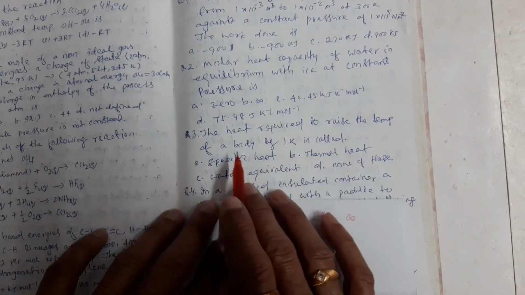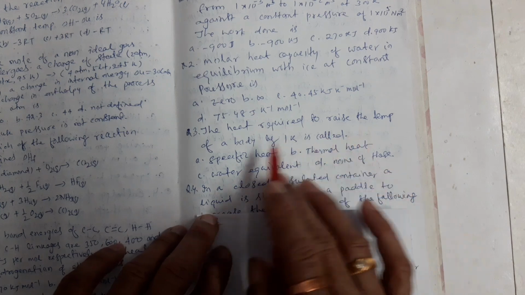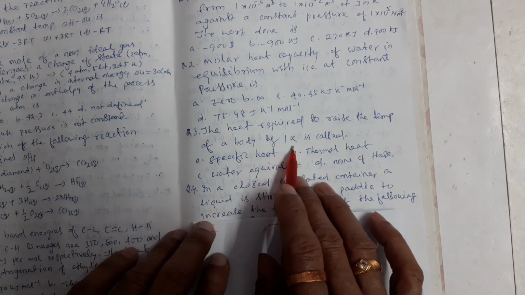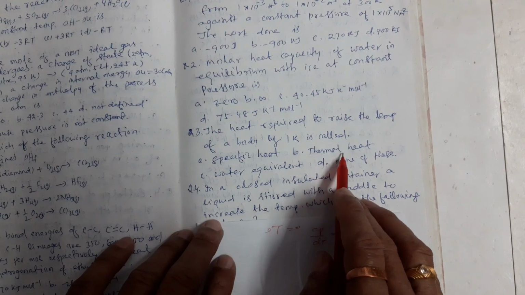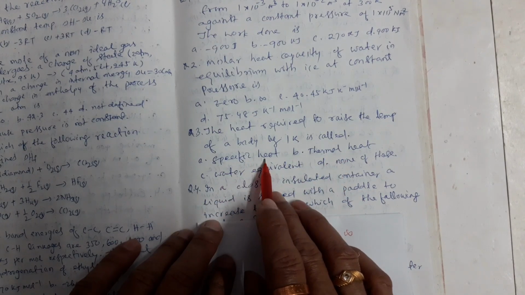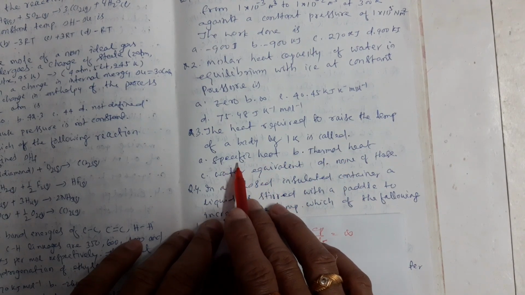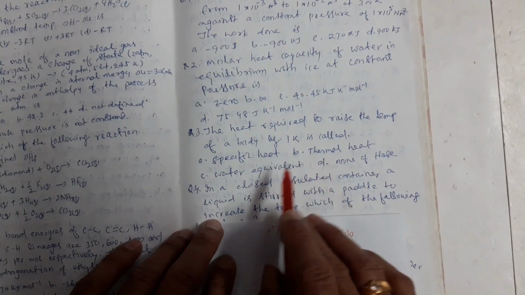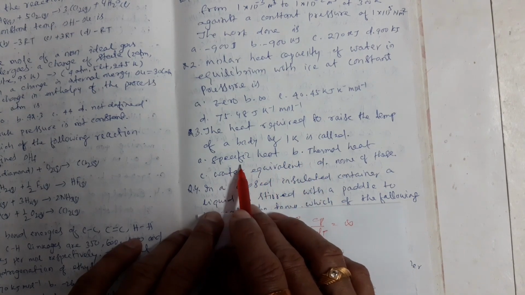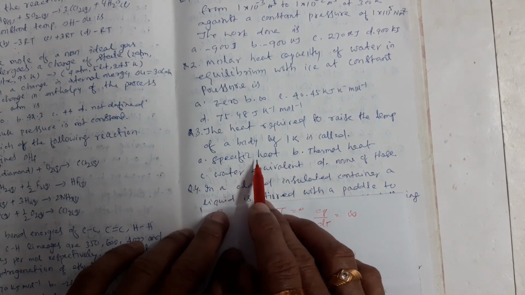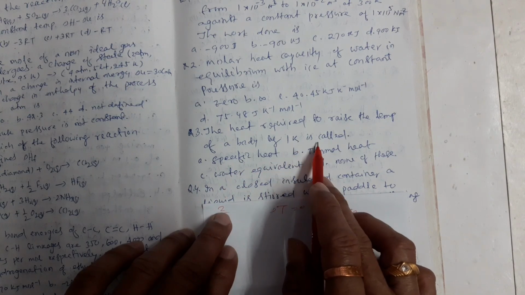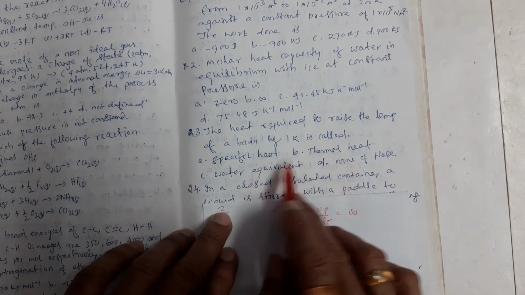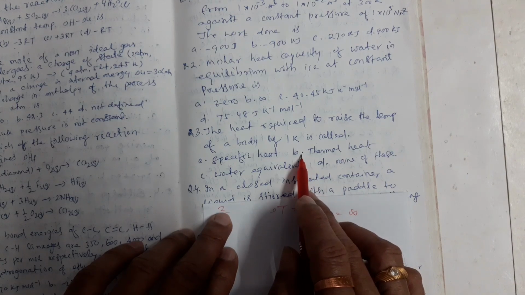Next, the heat required to raise the temperature of a body by 1 Kelvin is called what? So there is thermal heat capacity and another is specific heat. The difference: specific heat is for 1 gram or 1 kg of the substance being taken. But here it is 1 Kelvin, that is why it is thermal heat capacity. So here choice B is the correct answer.